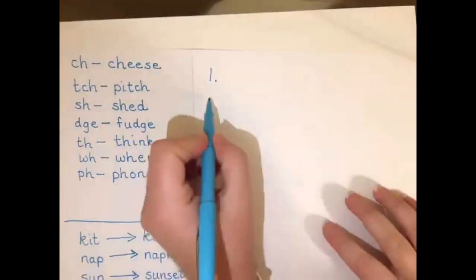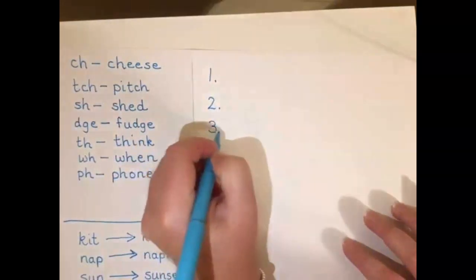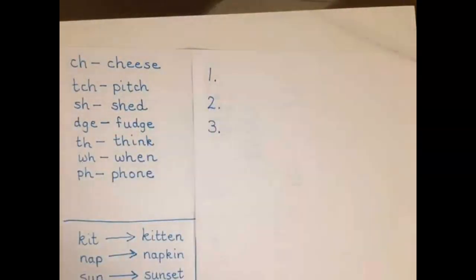Let's put a number 2 and write the next word. The next word is stand. Where can I stand? Write the word. All right, let's put a number 3 and write the word chest. The chest has toys in it. Chest.